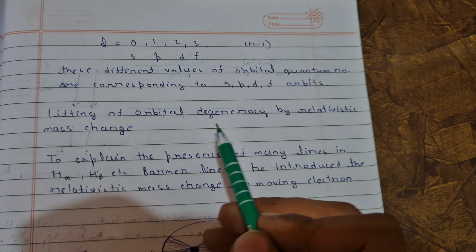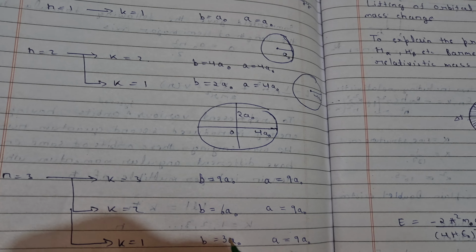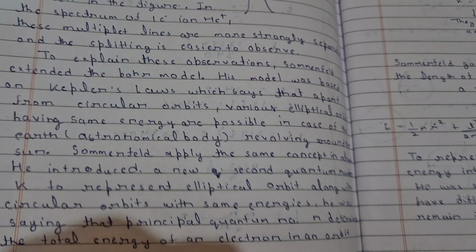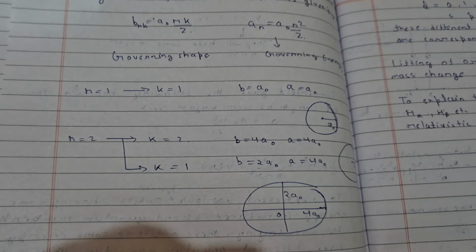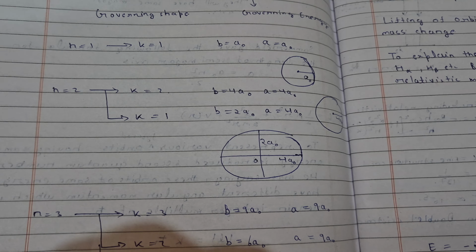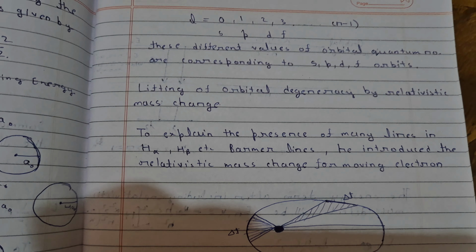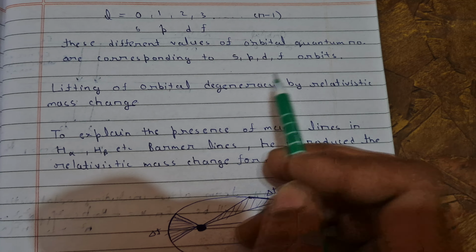So, lifting of orbital degeneracy. See what is happening here: we defined this model to get different lines, but to get different lines we must have different energies. But here we keep saying that the energy will remain the same. Then how are we getting these different lines? To lift this orbital degeneracy, we will use the relativistic mass change.